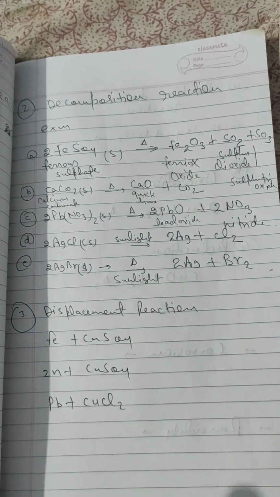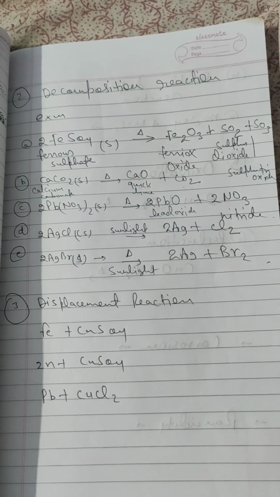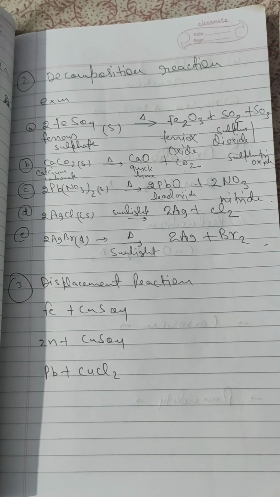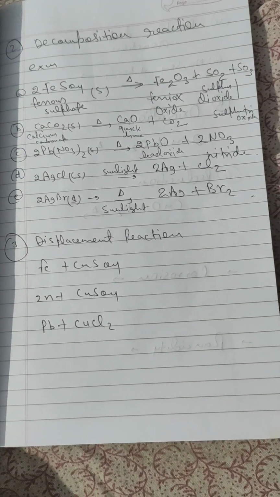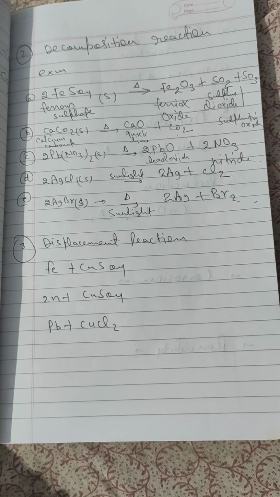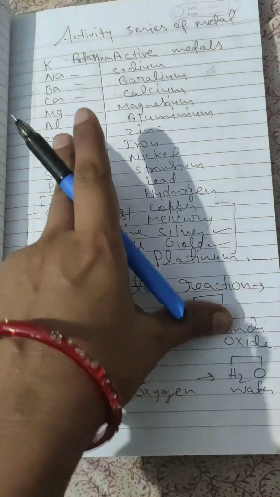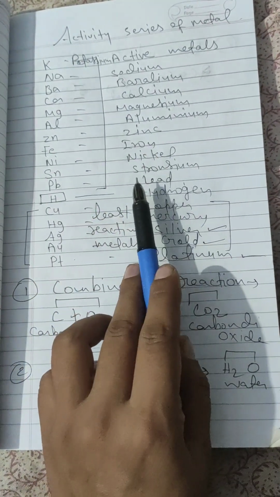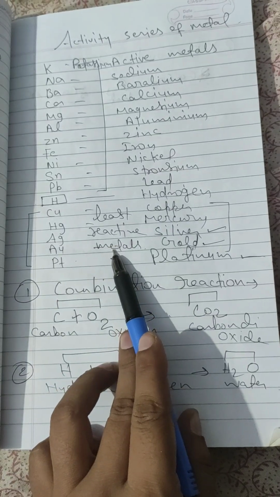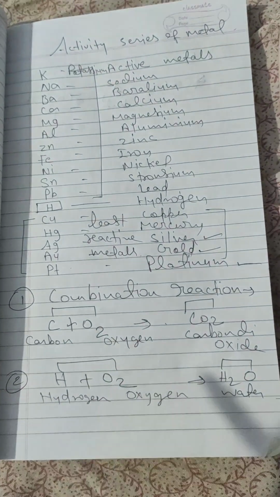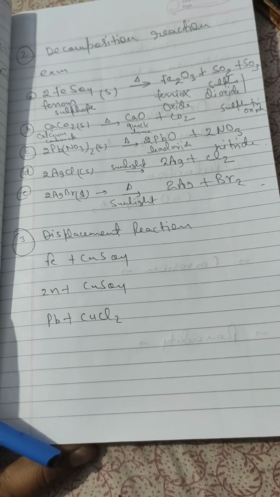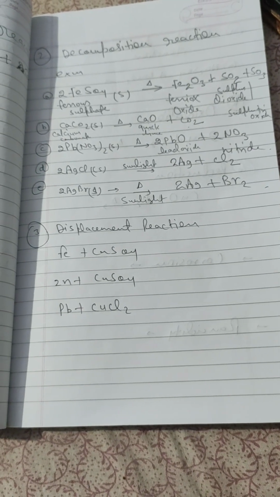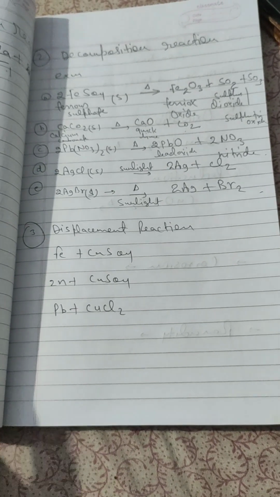So if you practice 2 or 3 times, you will be perfect in reactions, and in how to balance the reaction. Okay, so displacement reaction, I have just shown you the activity series of metals. The upper part of hydrogen, all the metals are very reactive. So a decomposition reaction is that kind of reaction when one reactant gives 2 or more products.